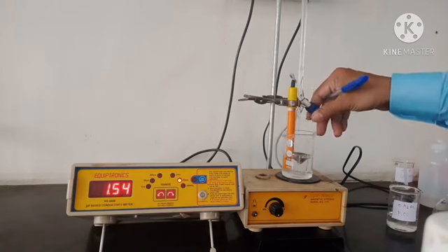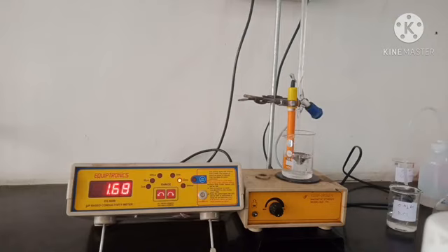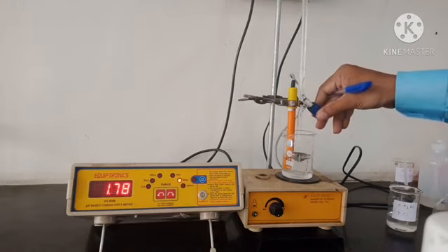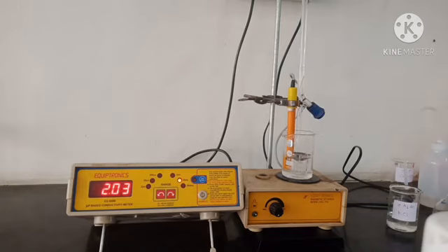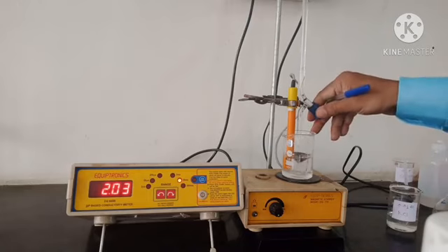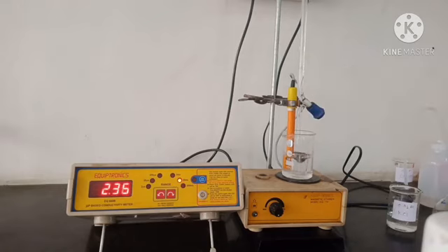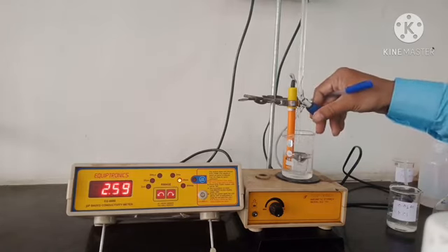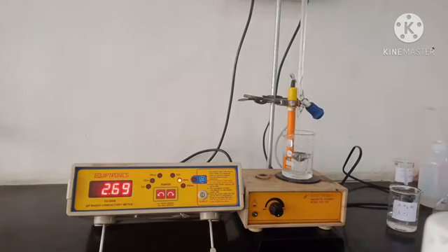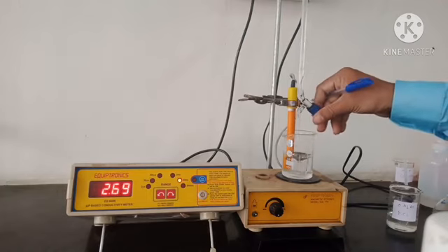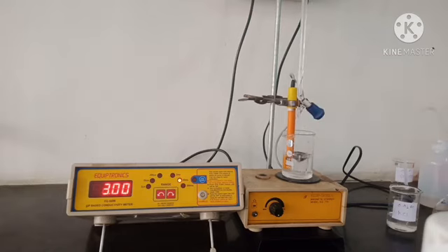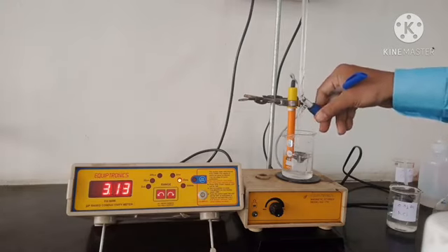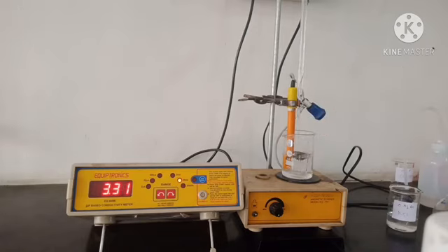Now 2.0 ml, 1.68. 2.5 ml, 2.03. 3 ml, 2.36. 3.5 ml, 2.69. 4.0 ml, 3.00. Then 3.31.